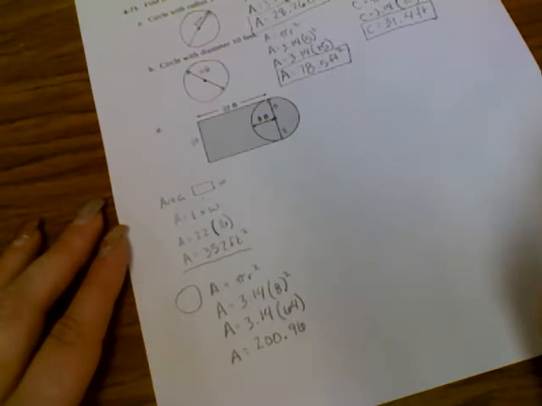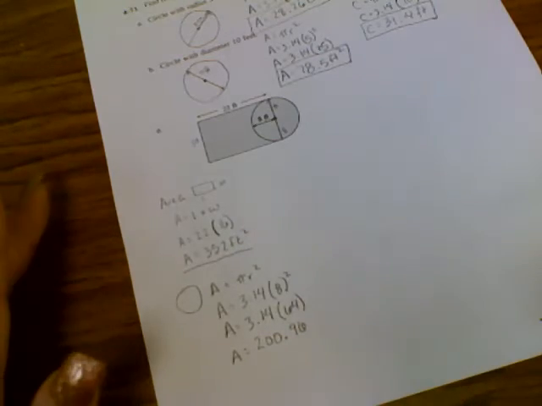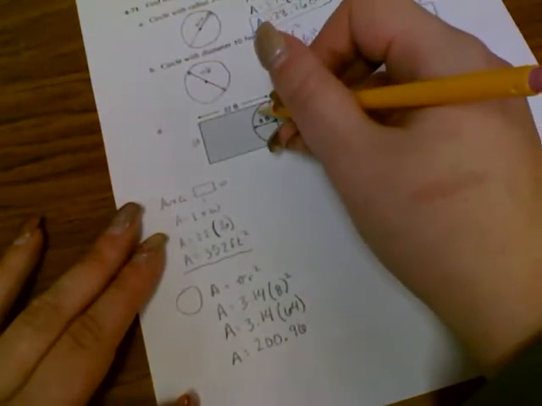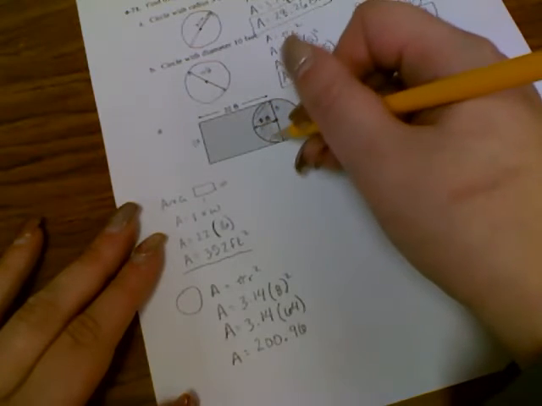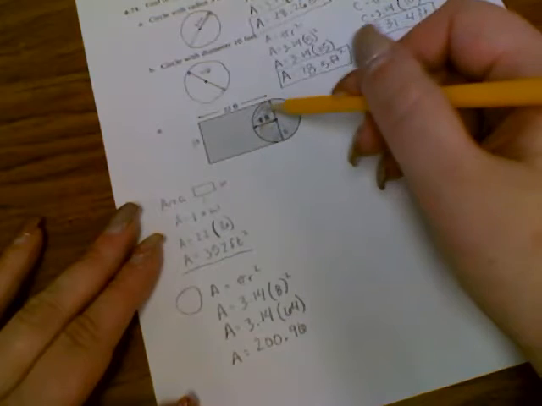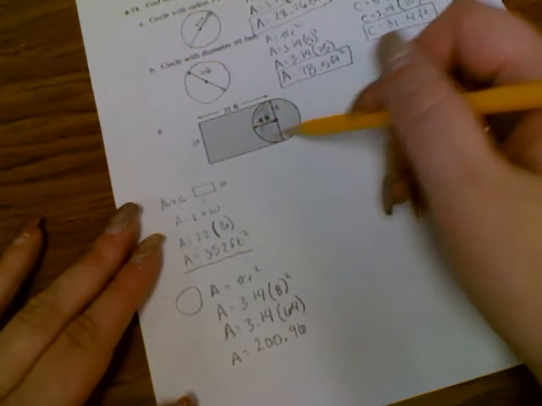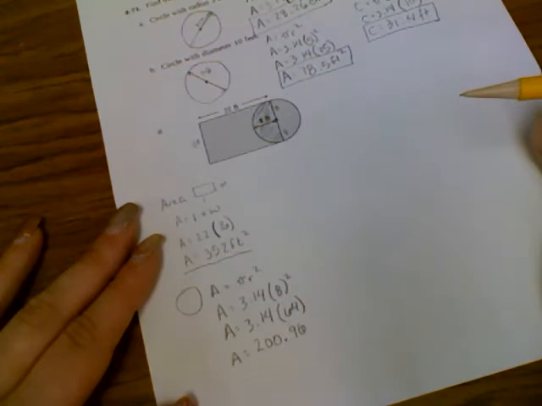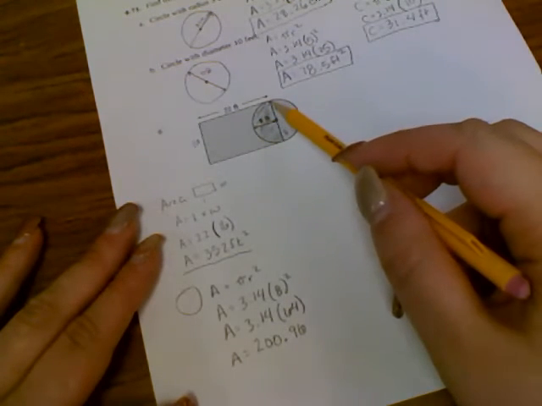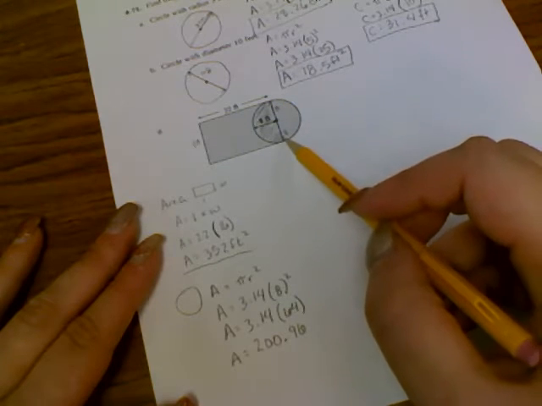All right, now, this is where most people will just take this answer, add them together, and get the wrong answer. That's because you are double counting this shaded-in area, since we counted it for both the area of the rectangle and the area of the circle. So our number would be too large. You can see that from this rectangle out, we only have half of the circle, right?